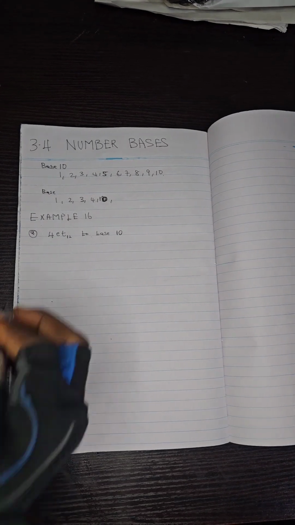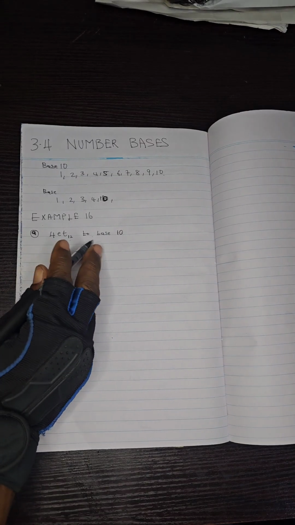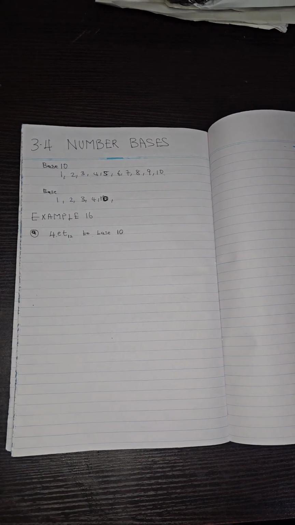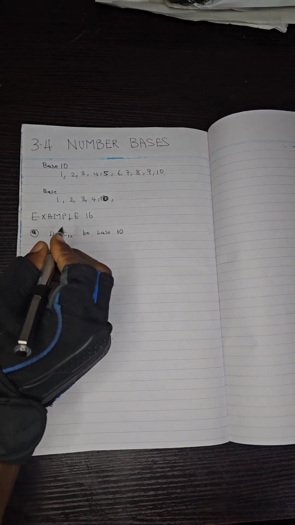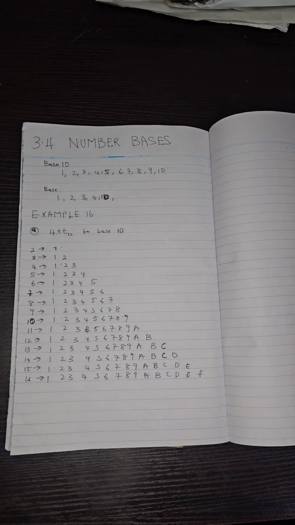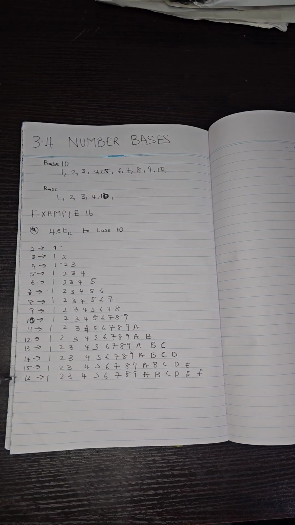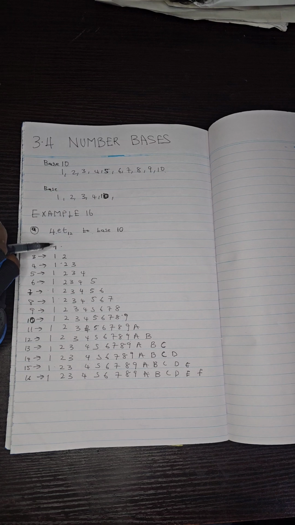Example 16a. We are being told to convert 4ET in base 12 to base 10. What does this ET mean? When you are dealing with number bases, let me write it out first. So this is a summary of the number bases. I did from base 2 to base 16. You can see that the base you are dealing with doesn't appear in its number bases.